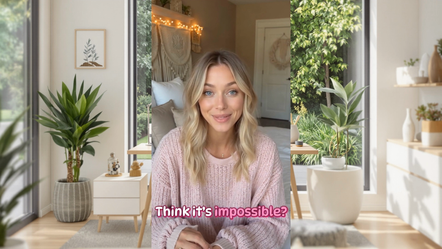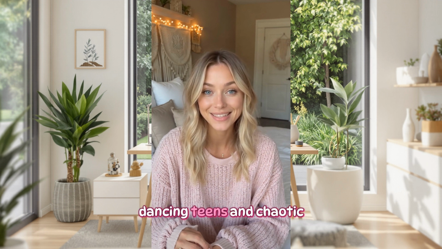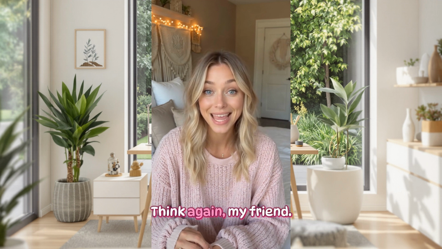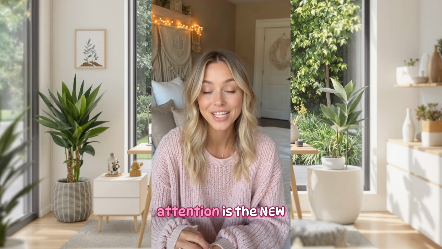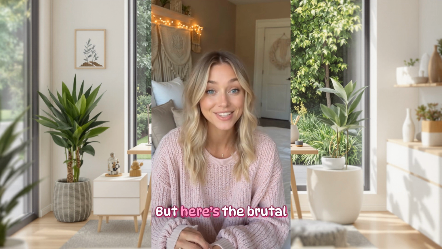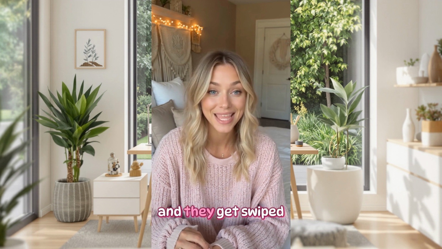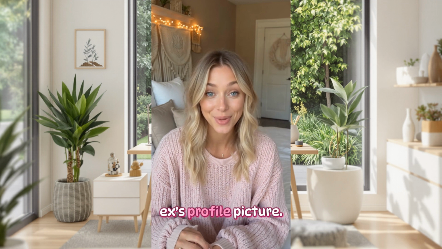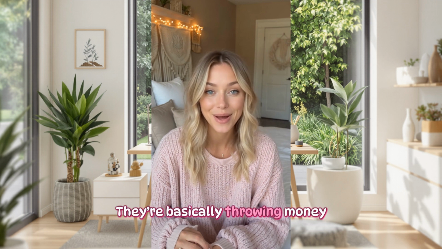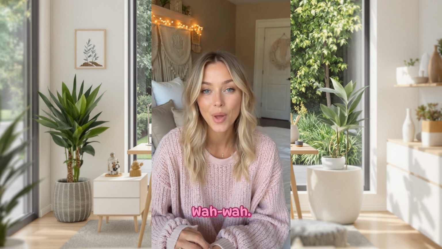Think it's impossible? Think TikTok is just dancing teens and chaotic trends? Think again, my friend. This platform is a gold mine of attention, and attention is the new currency. But here's the brutal truth bomb. Most TikTok ads suck. They're boring, they're salesy, they interrupt the vibe, and they get swiped past faster than your ex's profile picture. They're basically throwing money into a digital wishing well. Sad trombone sound. Wah wah.